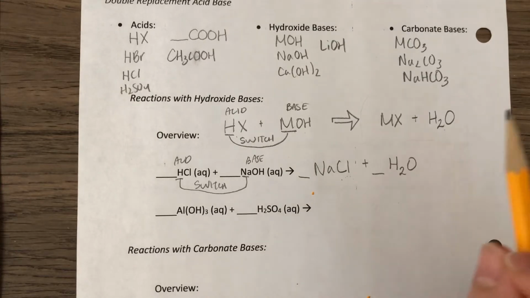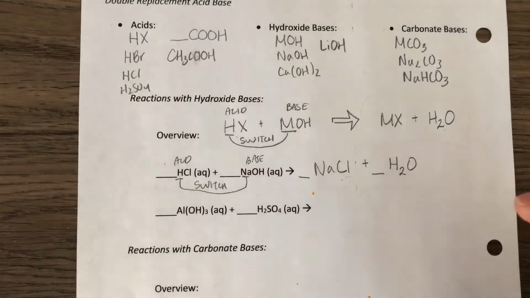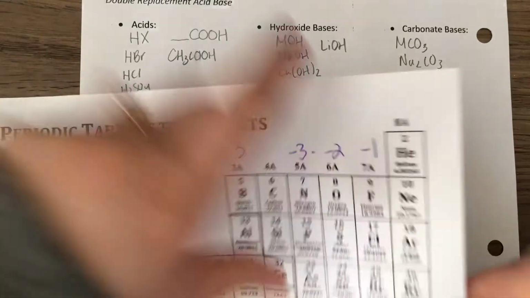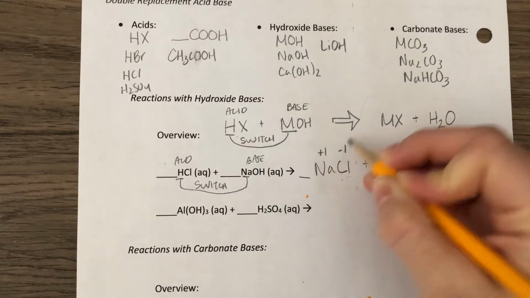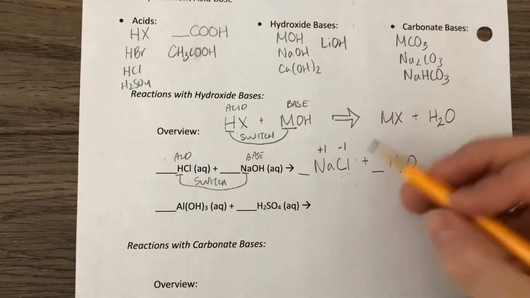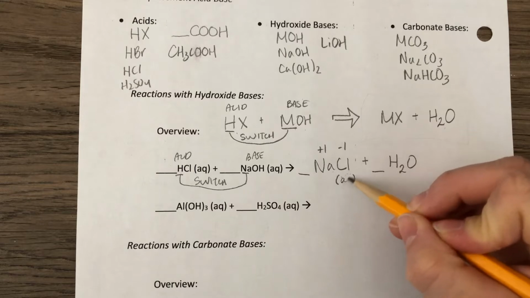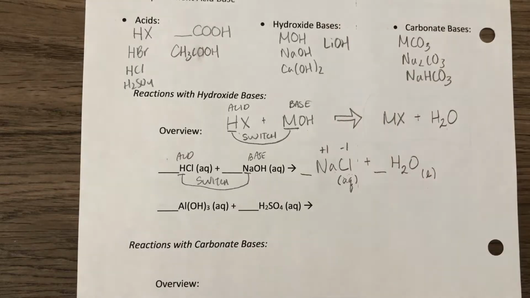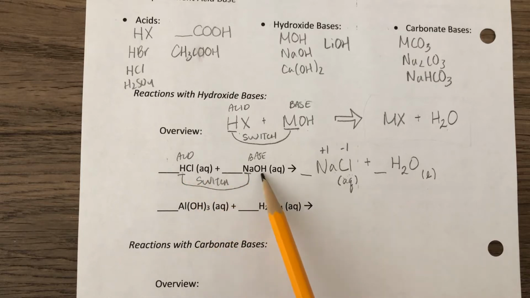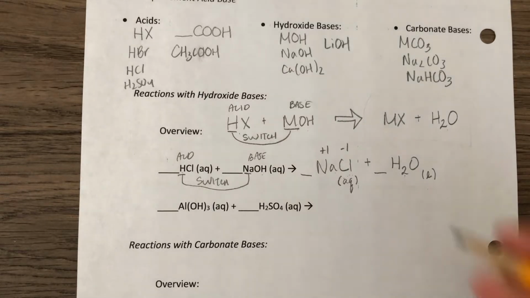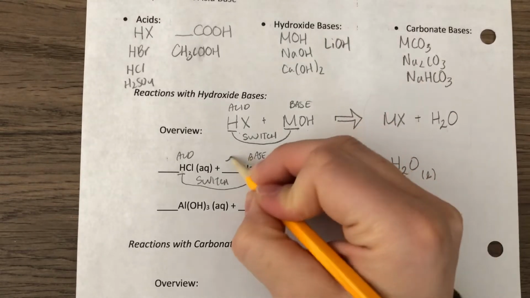We have to balance the charges of this ionic compound. So looking at your periodic table, sodium is +1, chlorine is -1, so that formula is just NaCl, which hopefully we knew that, and water is just H2O. We should be able to put in states of matter. Sodium chloride does dissolve in water. You can check your solubility chart in case you forgot. Water is a liquid. The last thing you would do is balance this. You have to be careful because your H's come from 2 different spots here. So you have 2 total H's on the left, and you do have 2 total H's on the right. This reaction is already balanced actually with 1, 1, 1, 1.